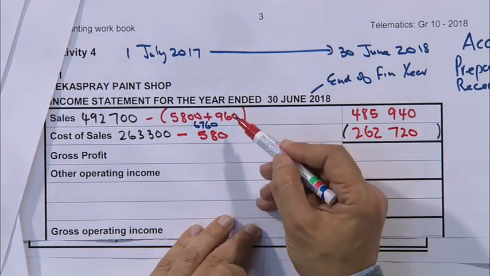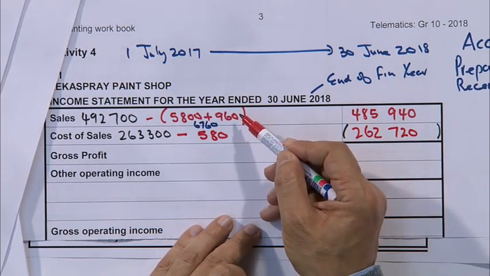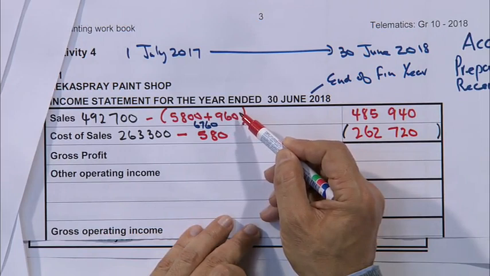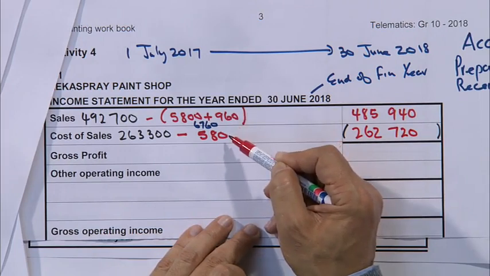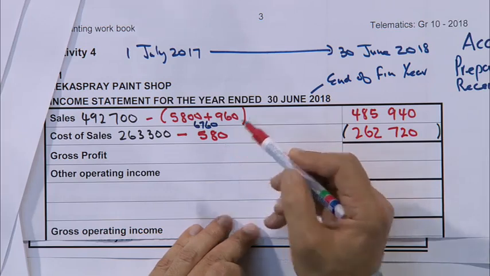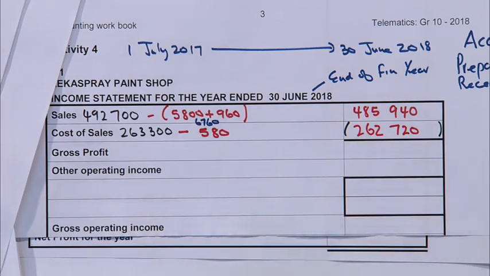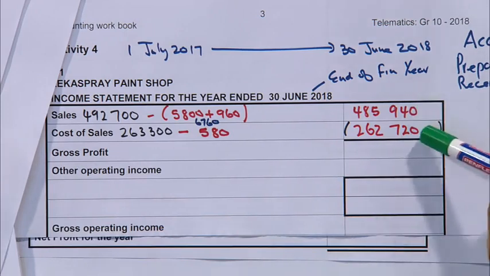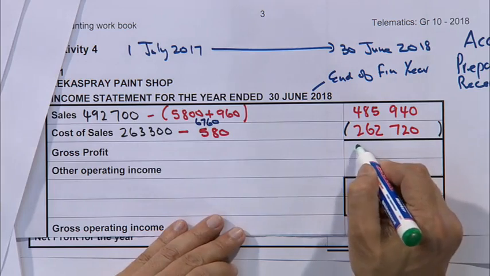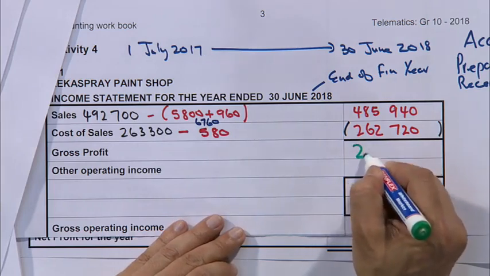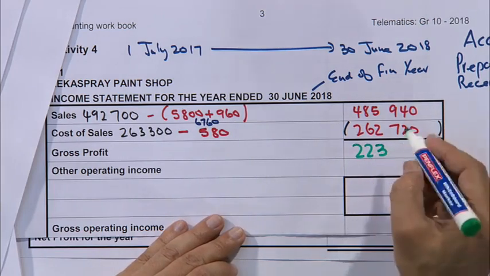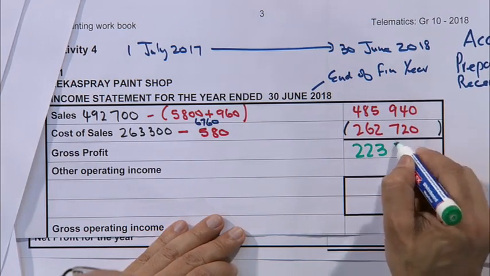Okay. So the selling price of the return, you add that to debtors allowance, and the cost price of the return, you minus that from your cost of sales. Then you have the totals, you have the new sales figure, and you have the new cost of sales figure. That means you can calculate your gross profit. It's going to come to 223,220.